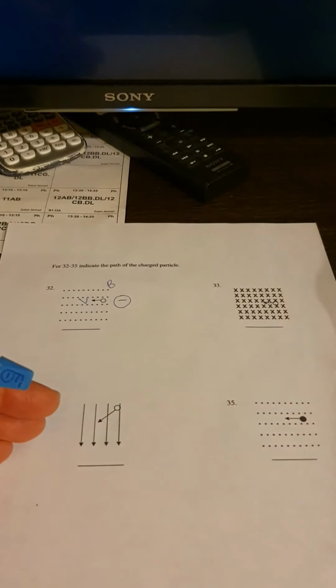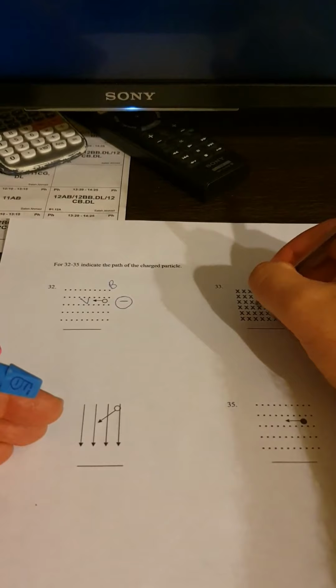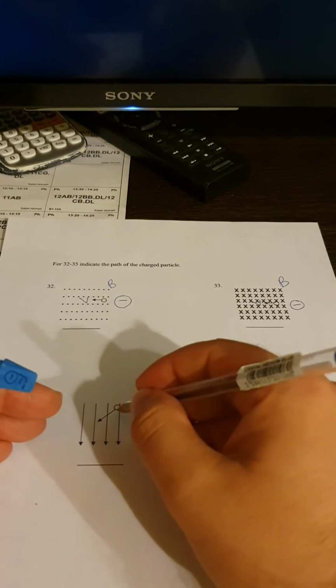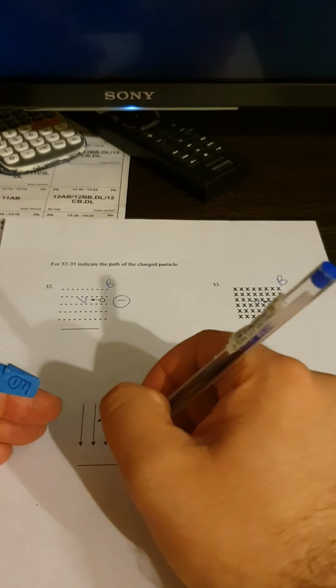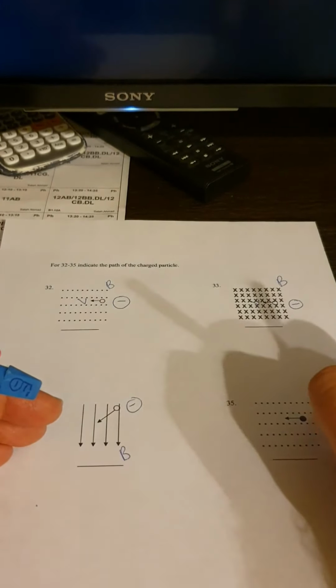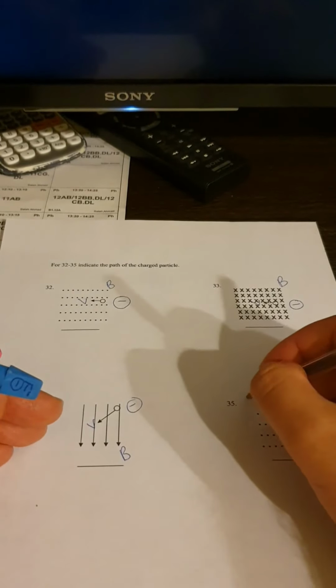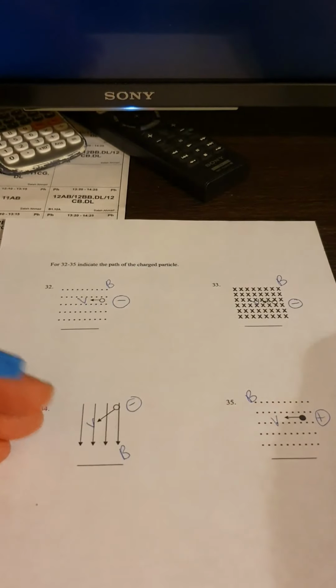So we've got here a negative charge going to the left with the magnetic field into the page. We've got here a negative charge going in this direction. This is the magnetic field. A positive charge going to the left, in an out of the page magnetic field.